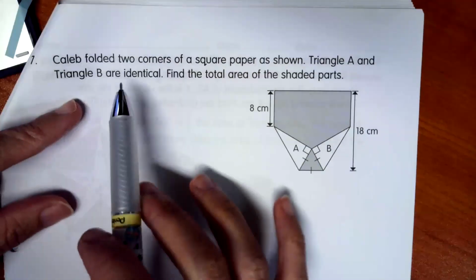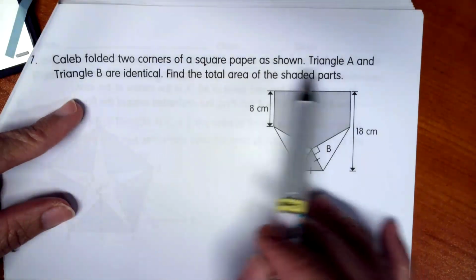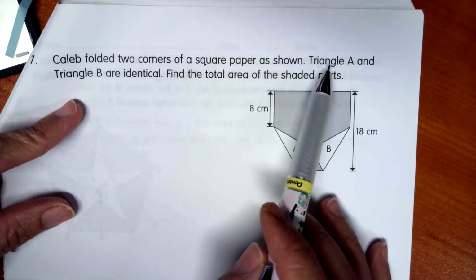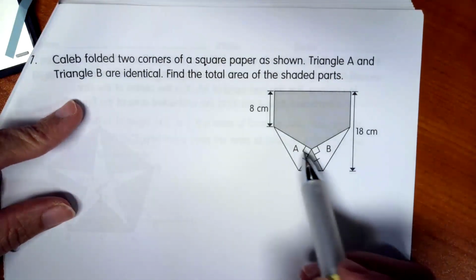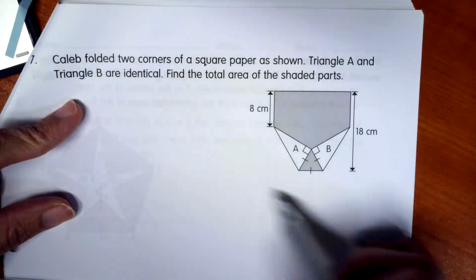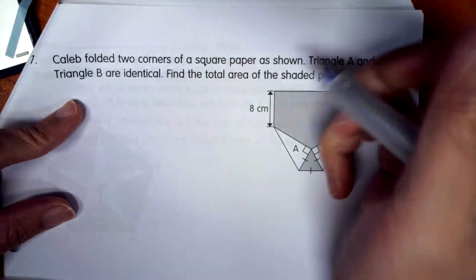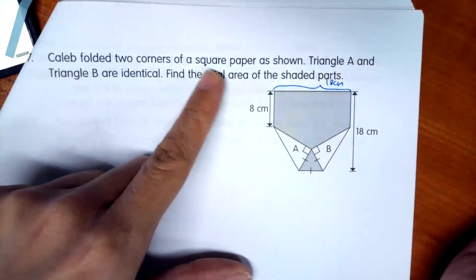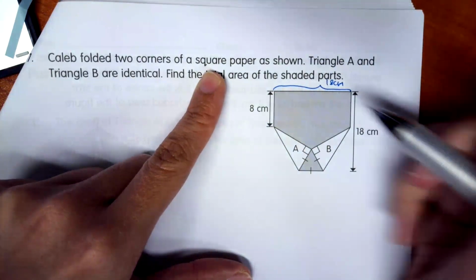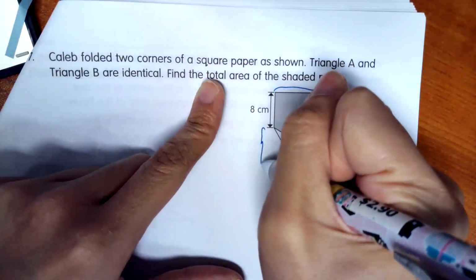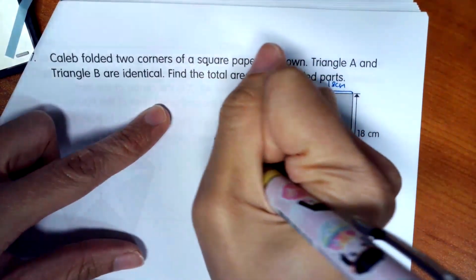All right, now for this question 7. Caleb folded 2 corners of a square paper as shown. Triangle A and triangle B are identical, so these 2 are the same. Find the total area of the shaded part. Okay, so let's look at this. I know if this is 18, then this one here must also be 18 because it's a square paper. Okay, and if this is 18 and if this is 8, then I would know that here would be 18 minus 8, which is 10 cm.